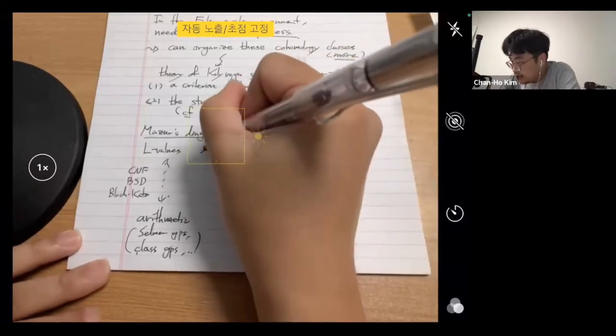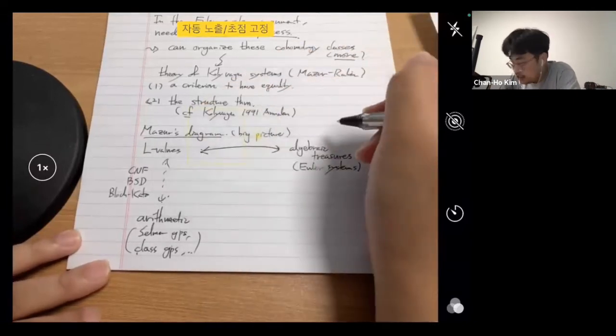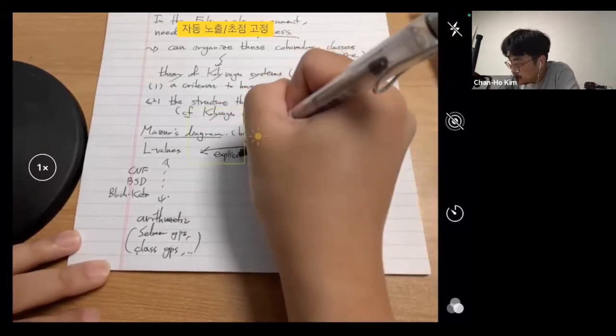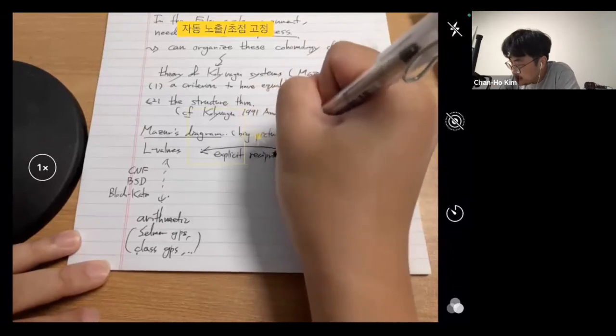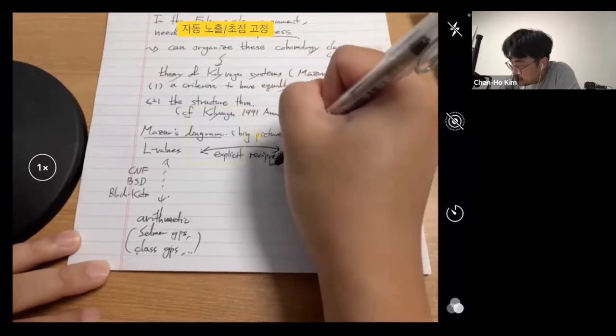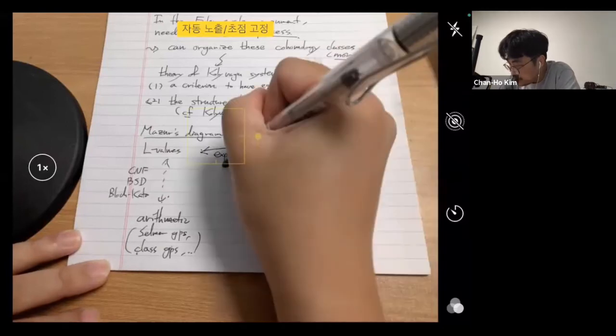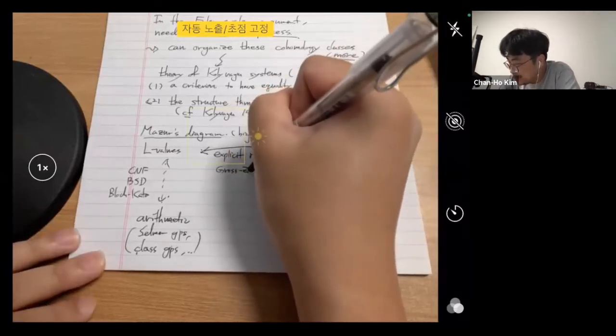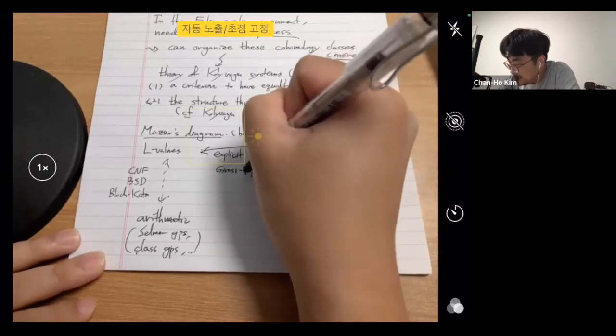And this connection is given by the explicit reciprocity law in my case, and of course the Gross-Zagier type formula.